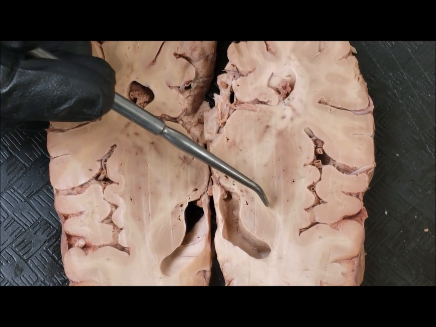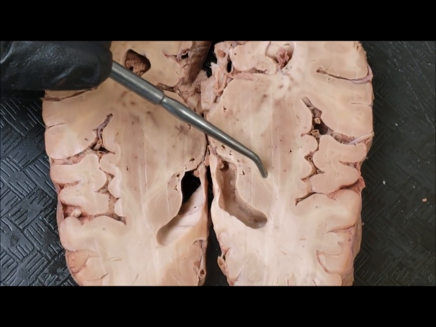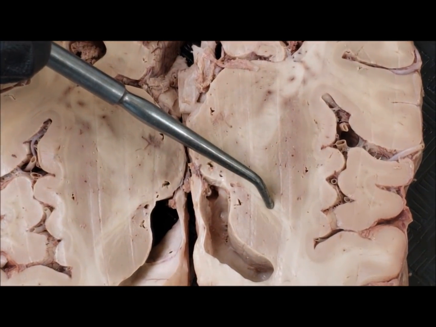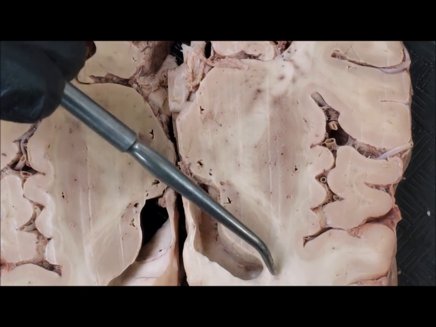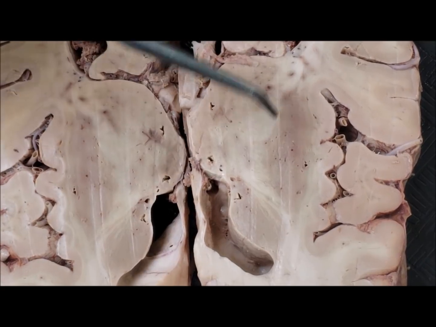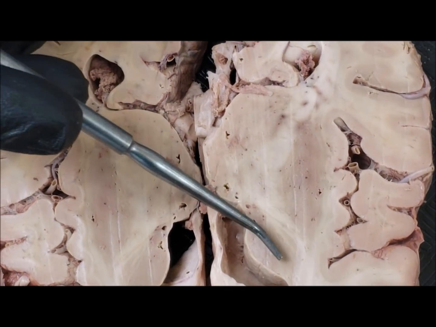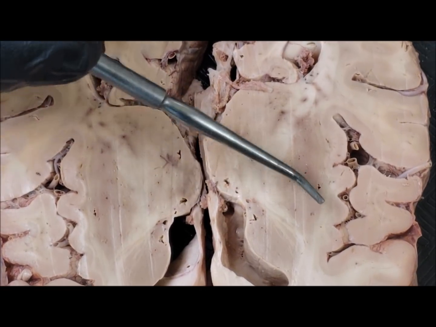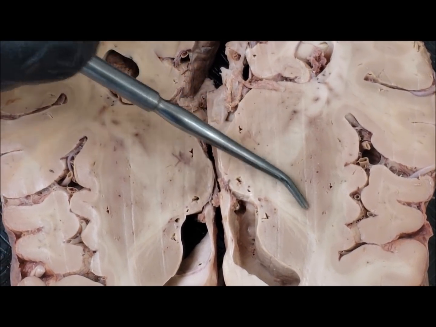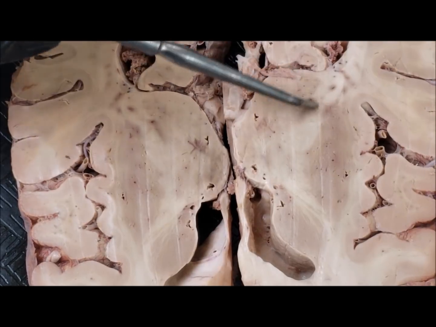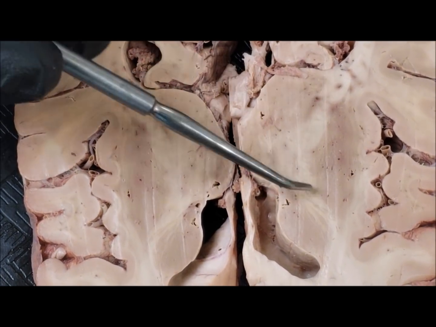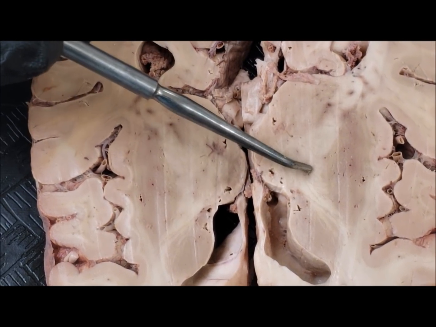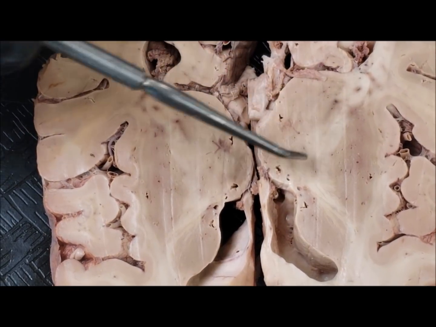What if I tagged here and said identify, be specific? That's the anterior limb of the internal capsule. The internal capsule is separating these two gray matter structures, head of the caudate and the thalamus, from my putamen and globus pallidus. This is all internal capsule, and you should be able to identify the anterior limb versus the genu, or bend, versus the posterior limb.